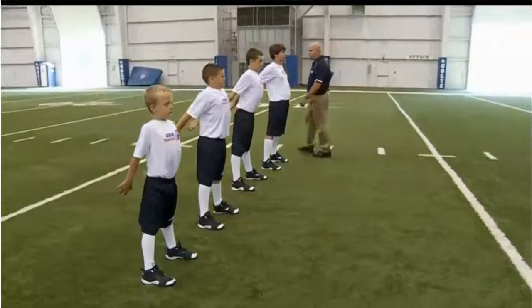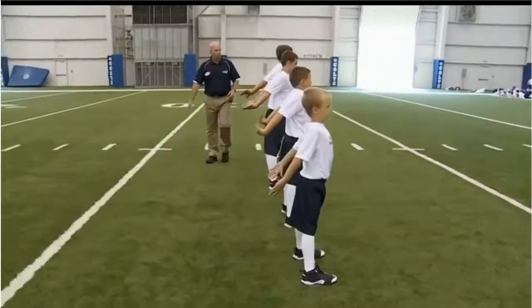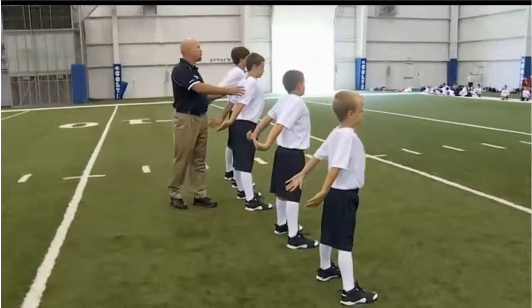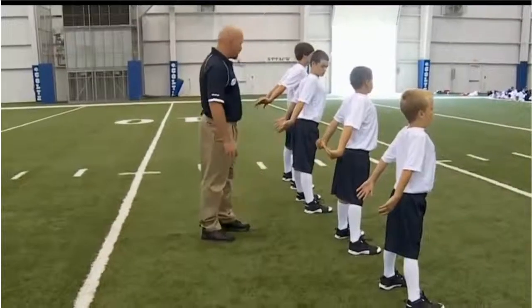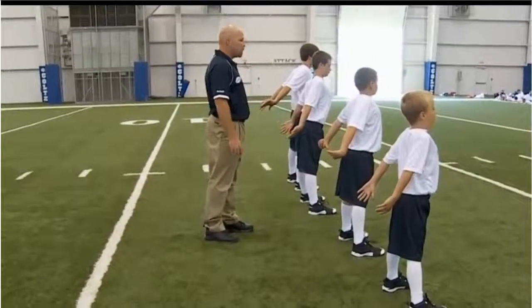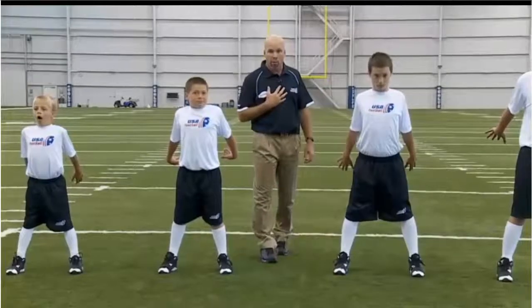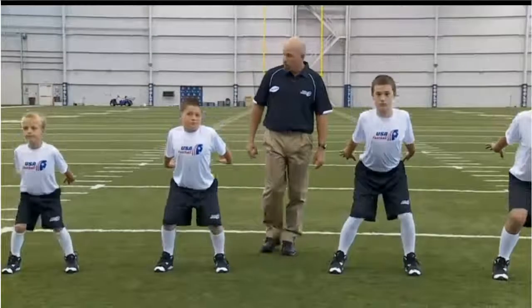We're going to reach back as far as we can. We're going to keep our palms up, and we're going to try to pinch our shoulder blades together in order to spread the chest. The next command we're going to give is the sink command. At this time, we're going to bend our knees and our waist, trying to keep our upper torso at a 45 degree. So guys, go ahead and sink.